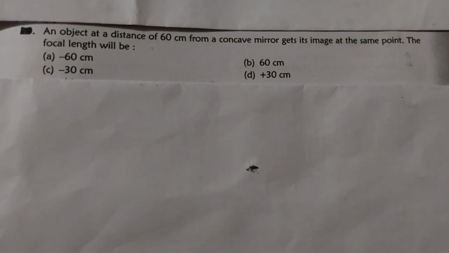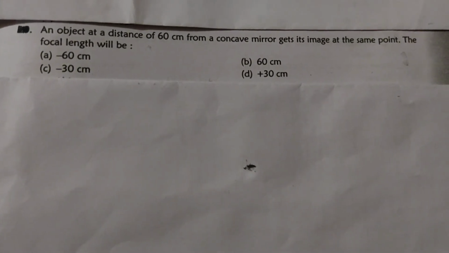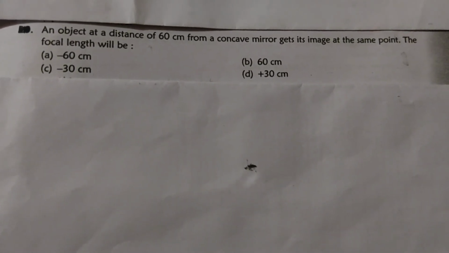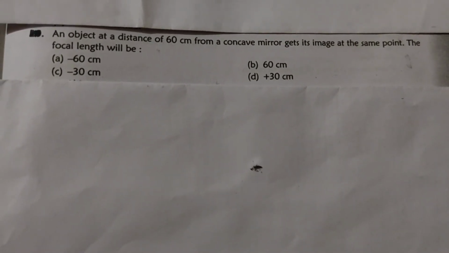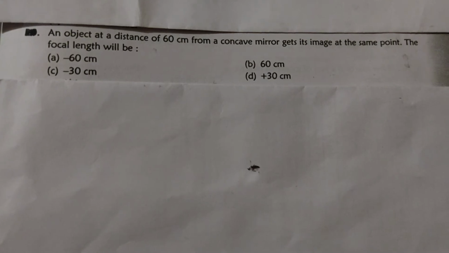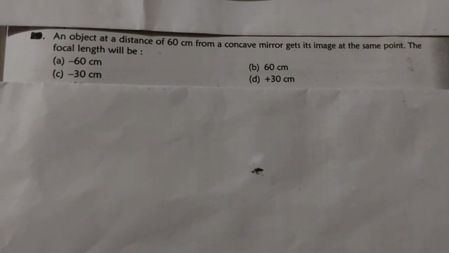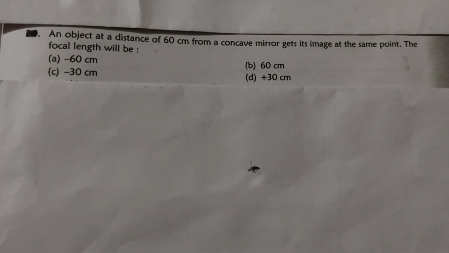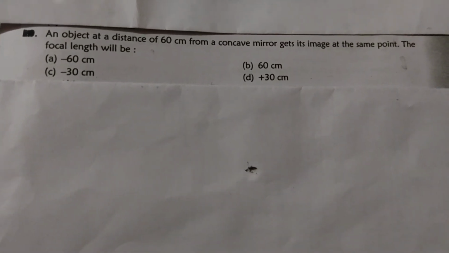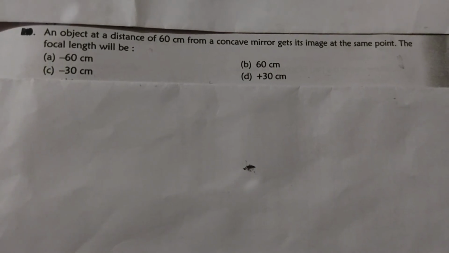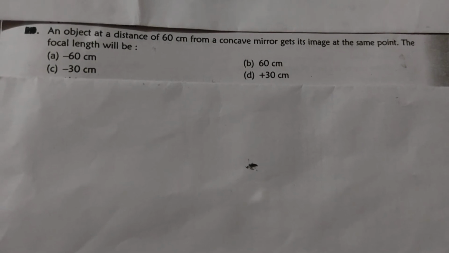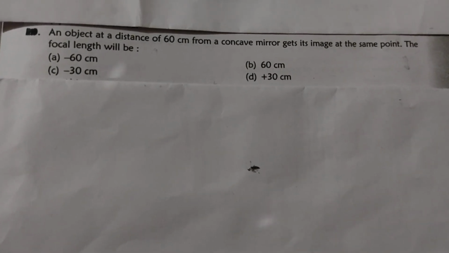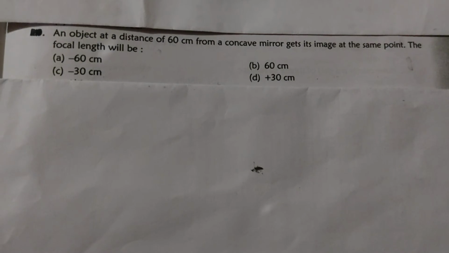Center of curvature, if it is placed, it means object distance will be equal to radius of curvature, that is CP. So, this 60 centimeter is nothing but radius of curvature of the concave mirror. And we know focal length is half of the radius of curvature. So it is 30 centimeter, half of 60 is 30 centimeter, and for concave mirror by sign convention it is negative. So minus 30 centimeter will be the answer.